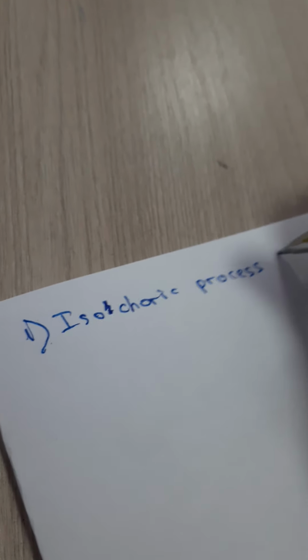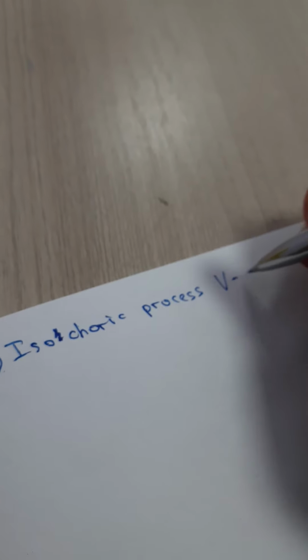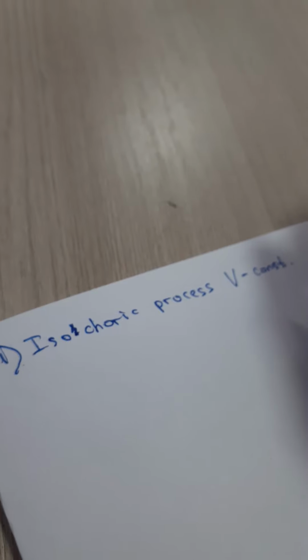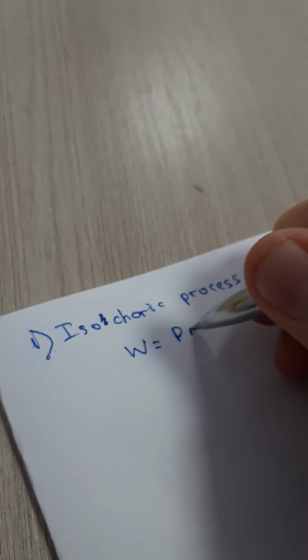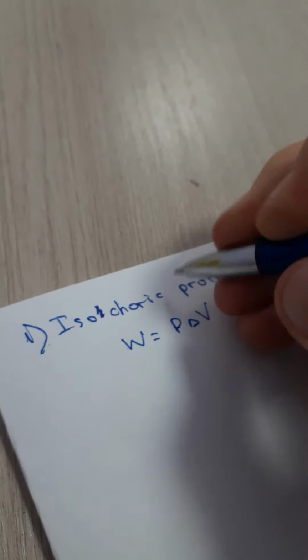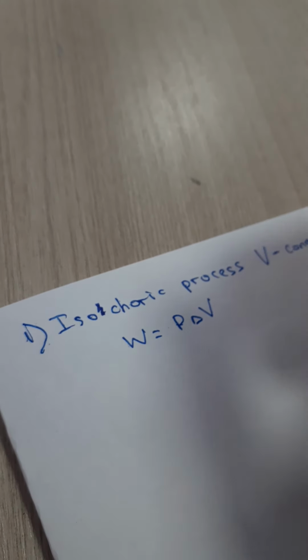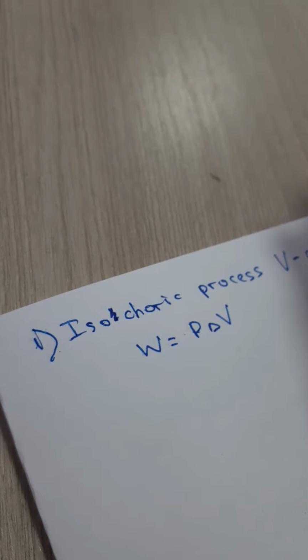An isochoric process is when the volume is constant. So we know that the work is equal to P delta V, plus or minus, depending on the expansion or compression.